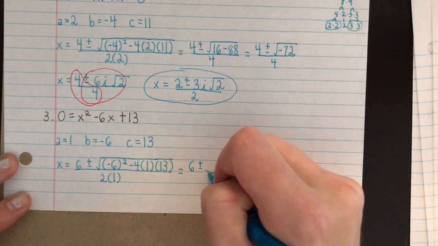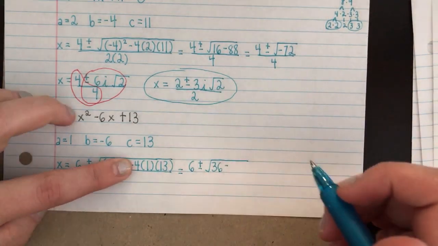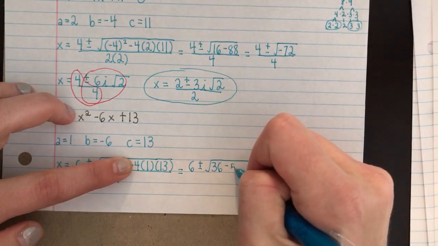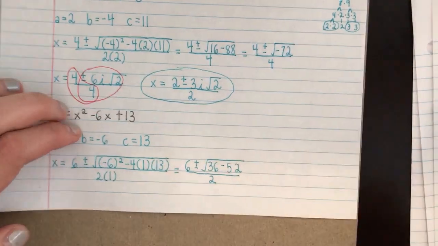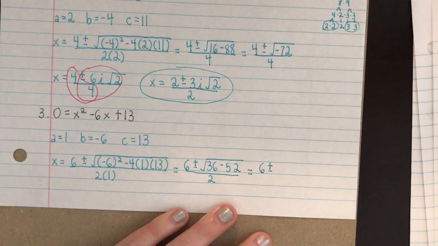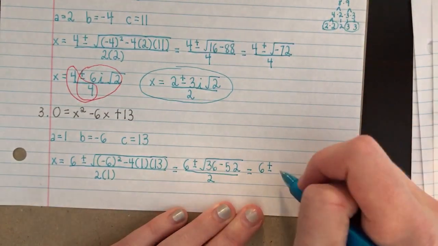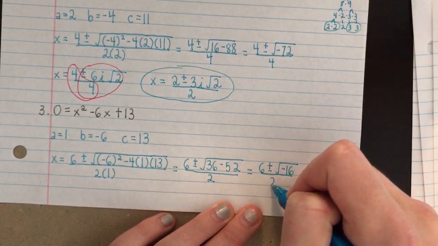6 plus or minus the square root of 36 minus 4 times 1 is 4. 4 times 13 is 52. So minus 52, all over 2. Simplifies a little bit further. 6 plus or minus. If I have 36 minus 52, that's going to create a negative 16, all over 2.